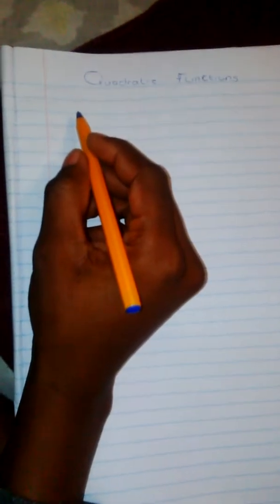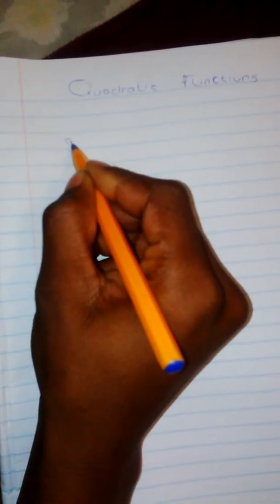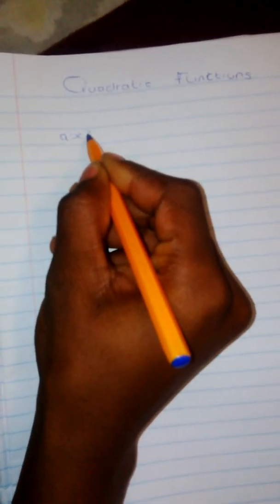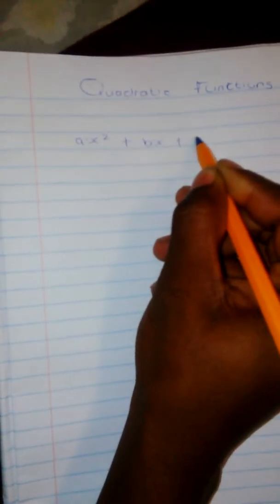So let's start. Here's a question: have you ever wondered where this quadratic formula comes from? Now here's the explanation. For the quadratic functions, you have what? ax squared plus bx plus c, which is equal to 0. You can see that, right?